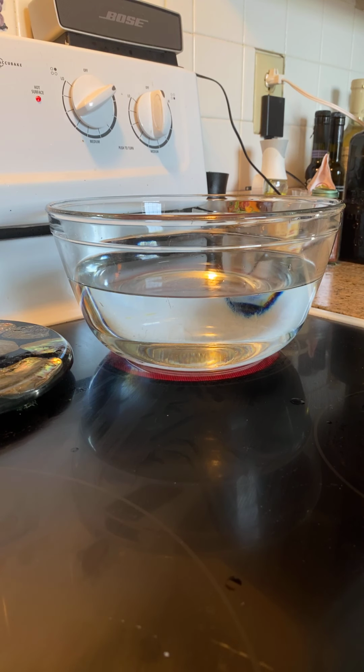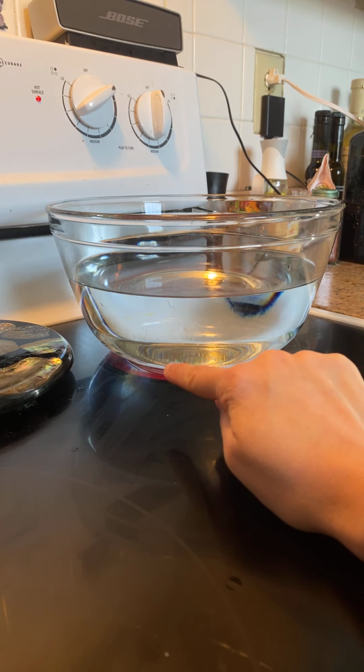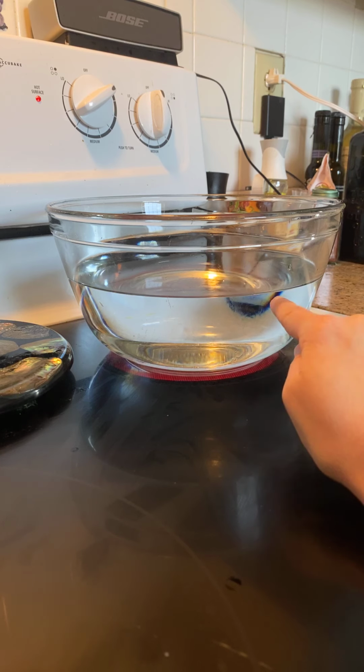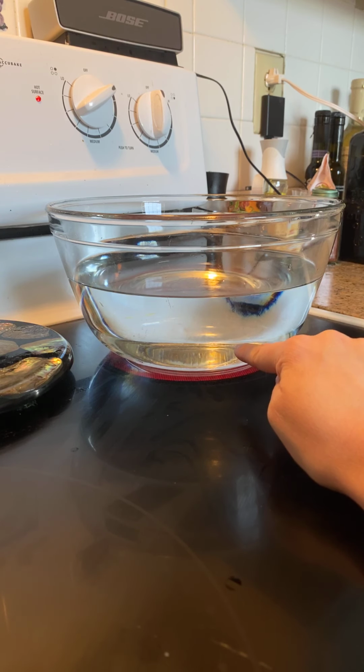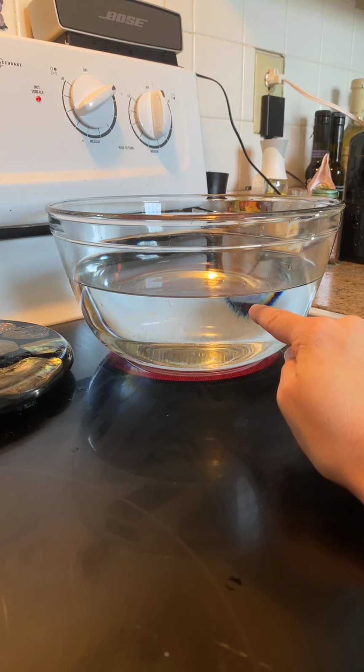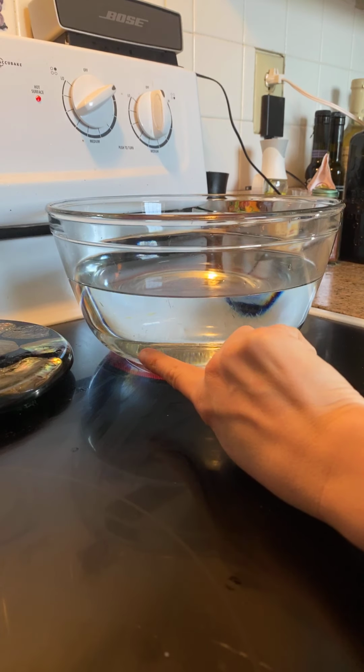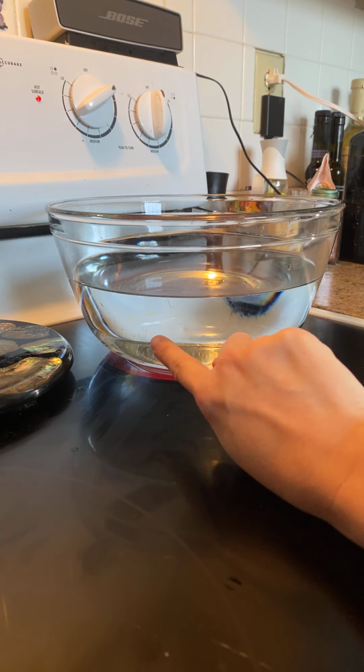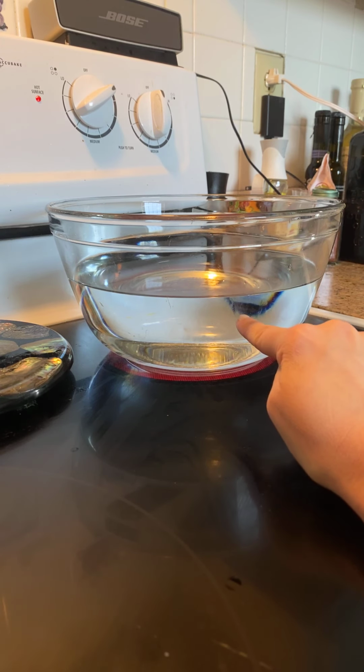Okay, while we're waiting on this to actually boil, I have a little bit of a color fragment behind this water, and you can already see, right around here where this color is, the water start to rise as it heats. If I touch down here, the water is warming up, and you can see that upward movement.